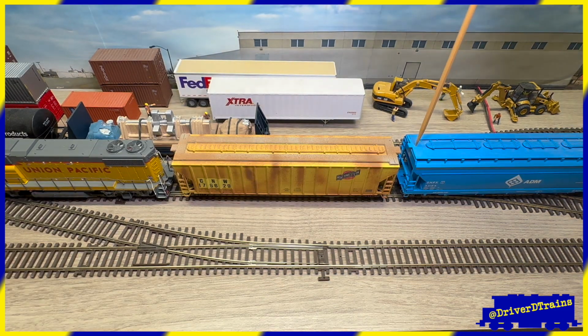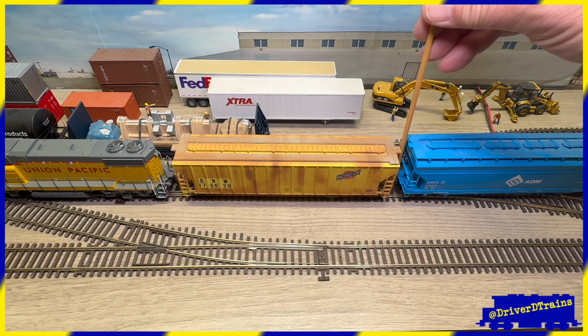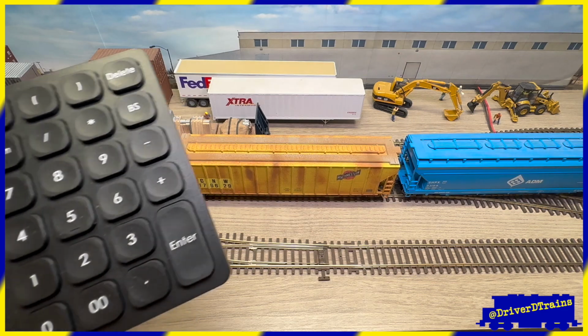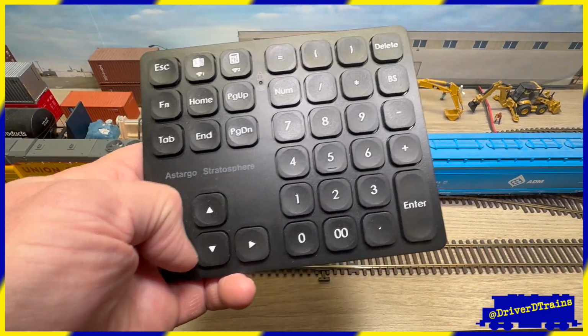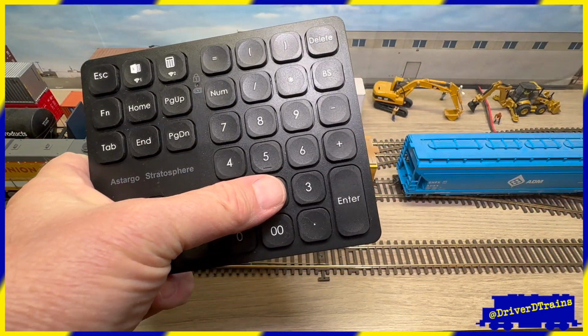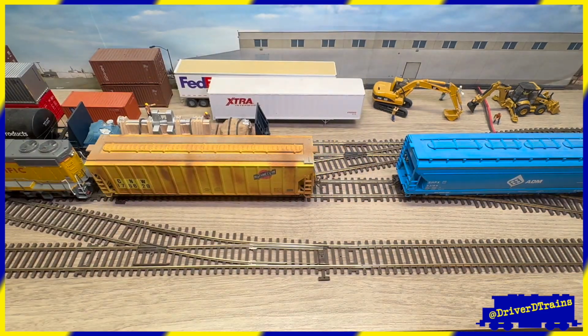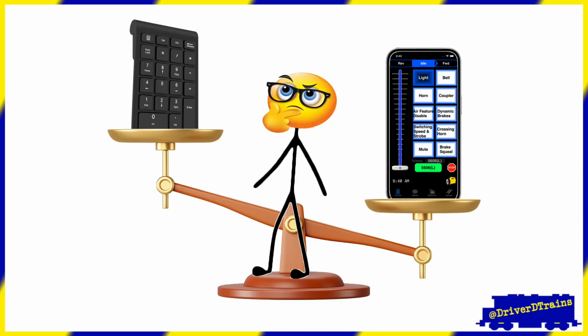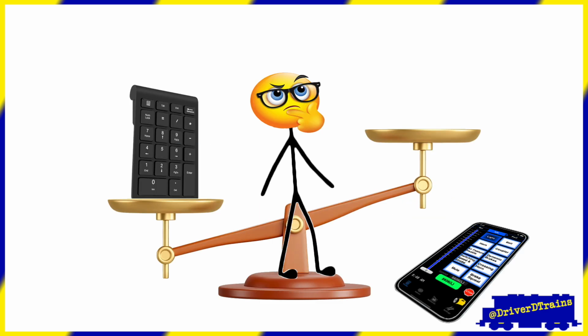I find this particularly true during switching operations when I am carefully adjusting the locomotive speed, one speed step at a time. Finally, in my case, my phone weighs more than twice as much as the wireless number pad, and I have occasionally dropped it while trying to switch cars, which is not ideal.